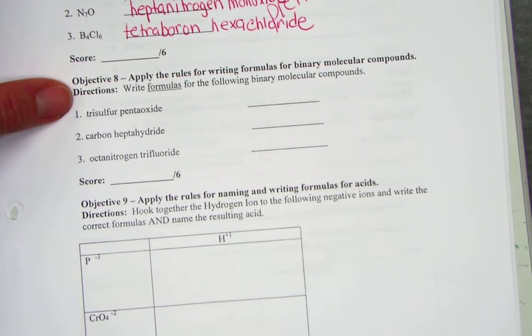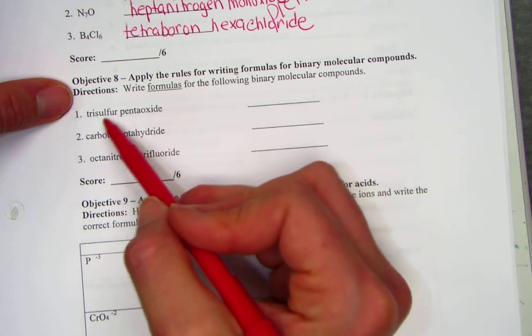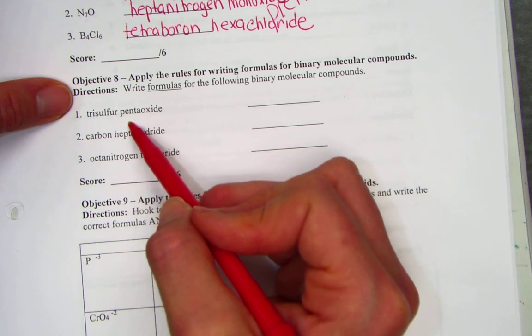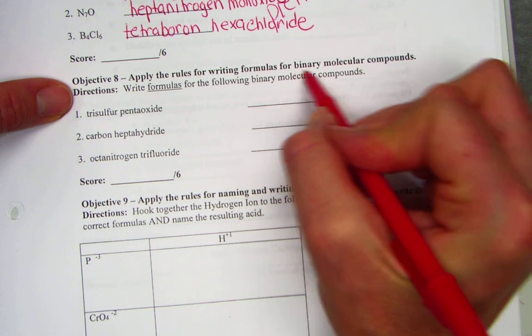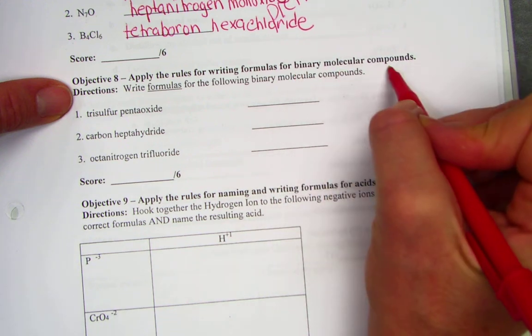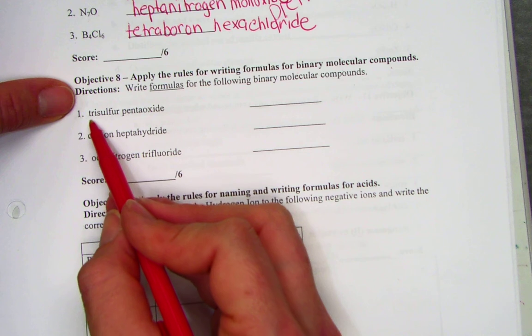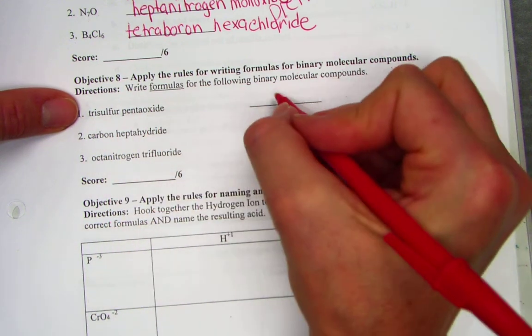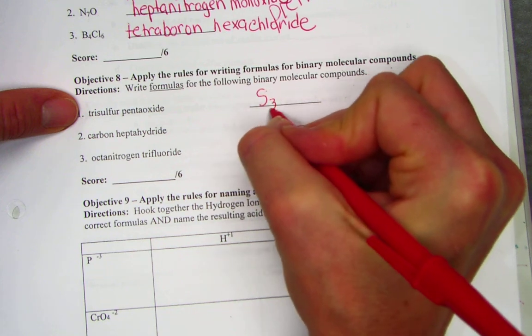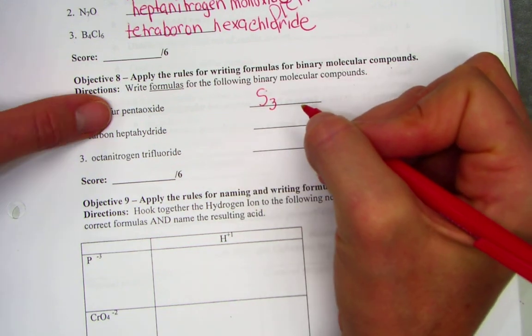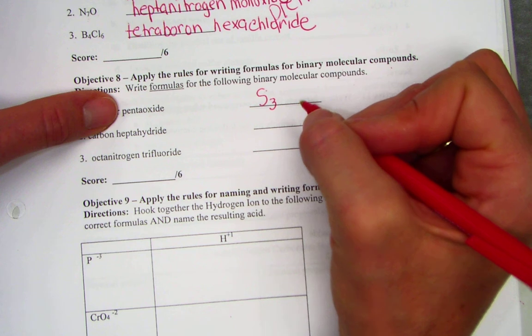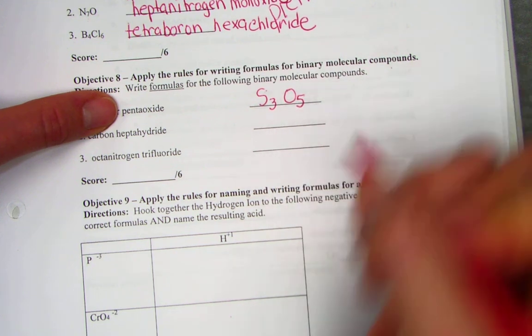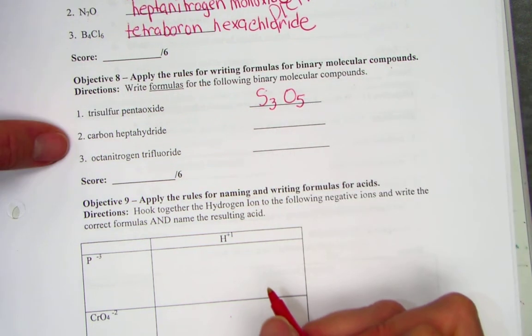In the opposite direction, Objective 8, hearing the prefixes and letting those guide you to write formulas for binary molecular compounds. Number 1 reads trisulfur pentaoxide. Tri is the prefix for 3. We'll have 3 sulfurs. Penta is the prefix for 5. We'll have 5 oxygens. S3O5.